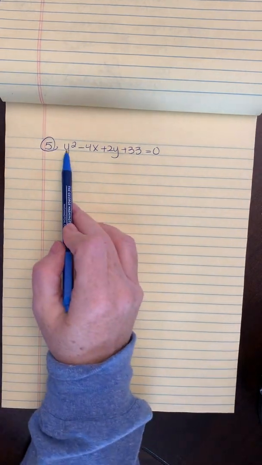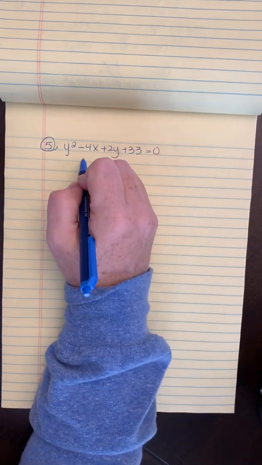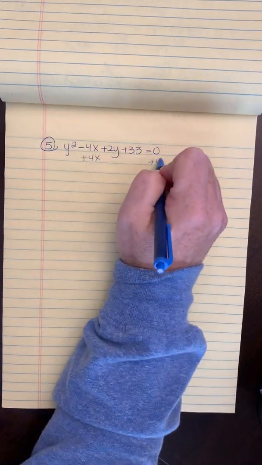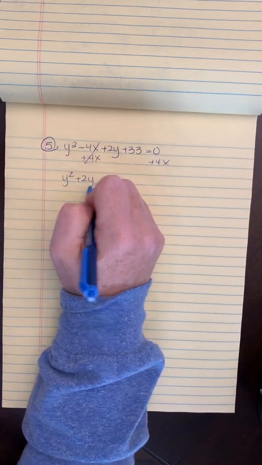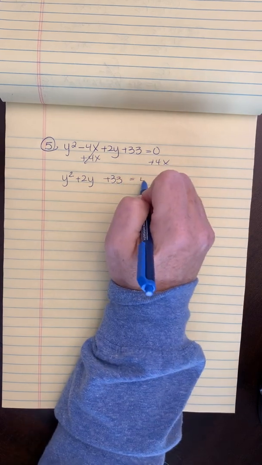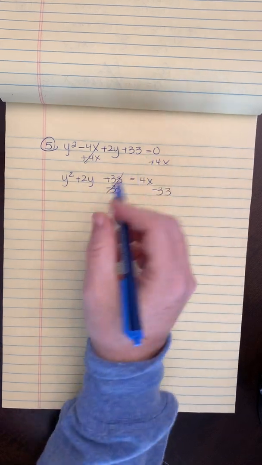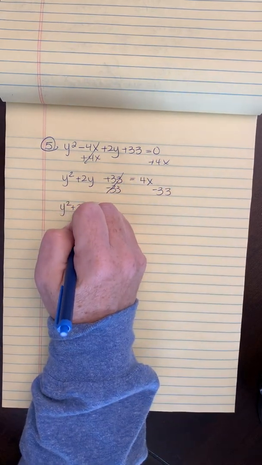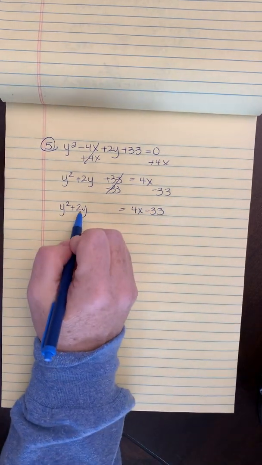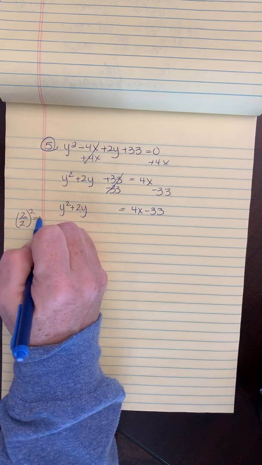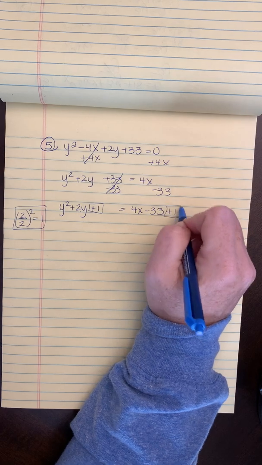Okay, so this time we've got the y being squared. So leave them on this side and you're going to move over the x. So whatever is squared stays on that one side. And then we move over the number. So we can take our b, divide it by 2, and square it, magic number, to complete the square.